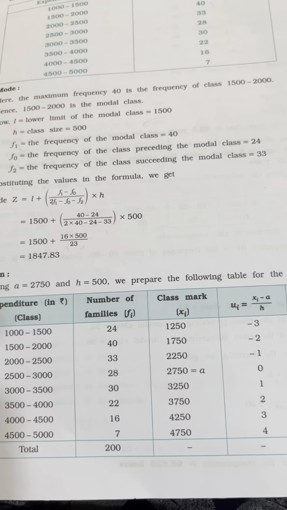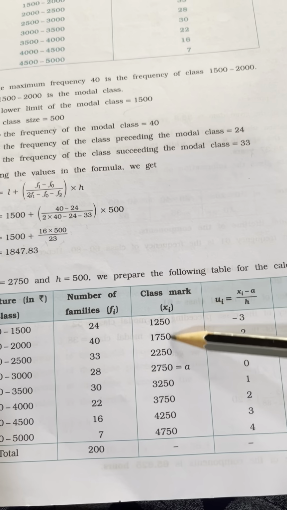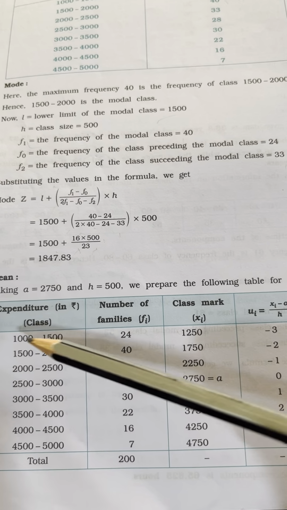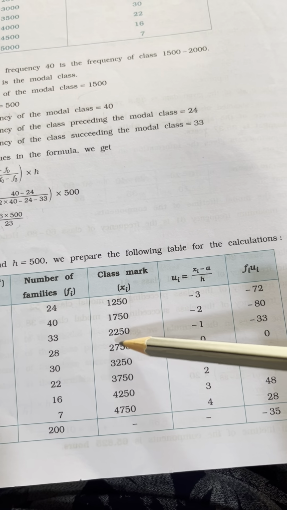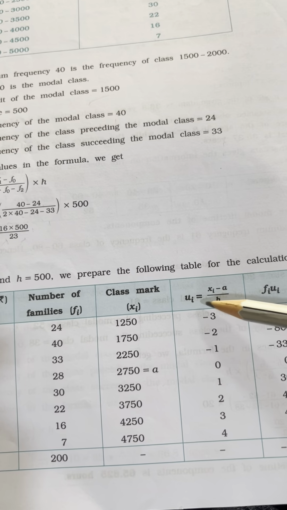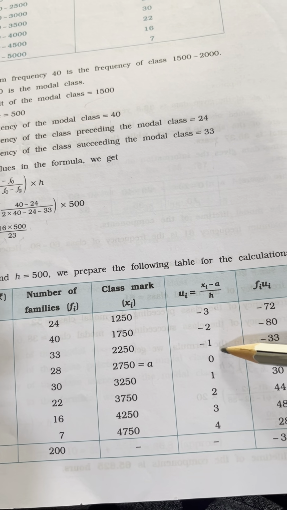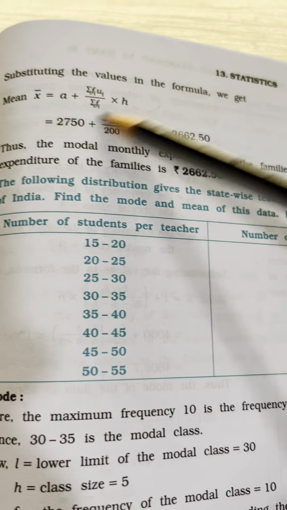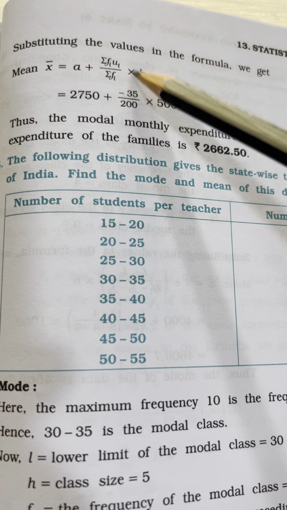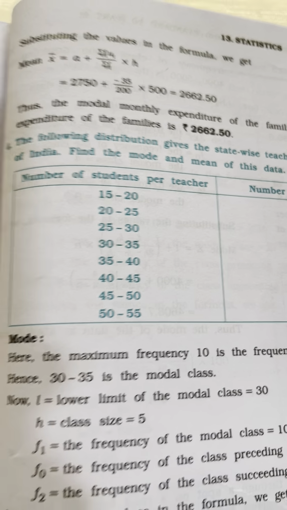Now second, we have to find out the mean. So write down all the classes, all the frequencies, class mark (L plus U divided by 2). We get A; we have taken 2750. Accordingly we find out ui = (xi - A) / H: minus 3, minus 2, minus 1, 0, 1, 2, 3, 4. fi ui gives you minus 35. Now write down the formula. X bar = A + (sigma fi ui / sigma fi) × H, and we get 2662.50.